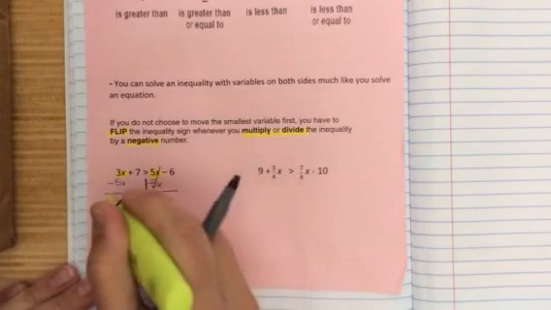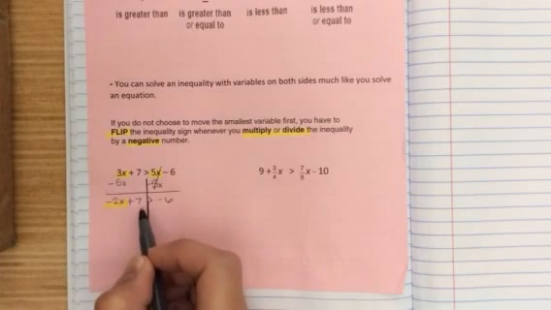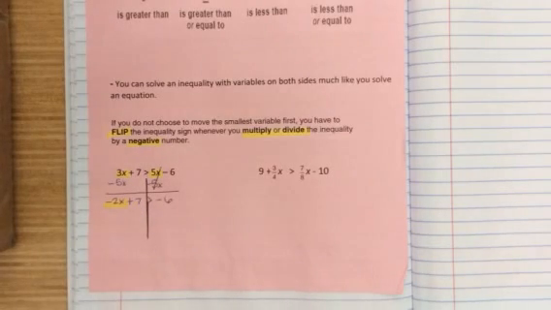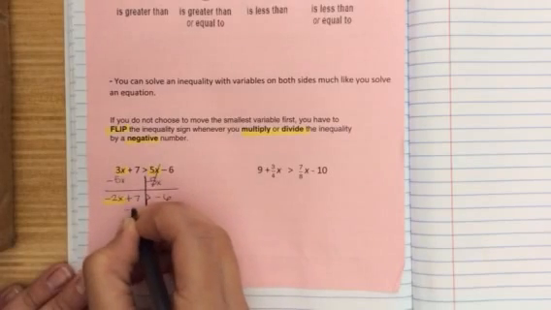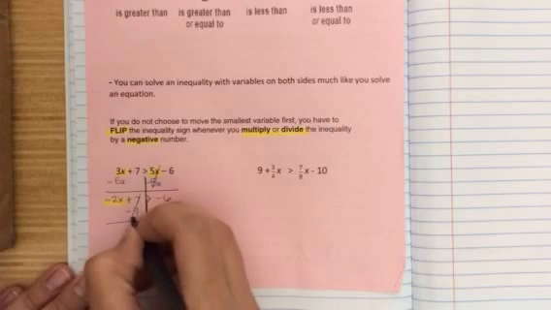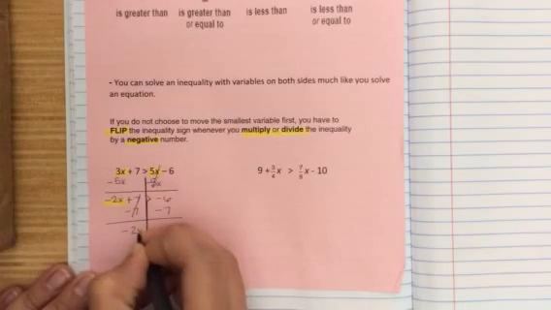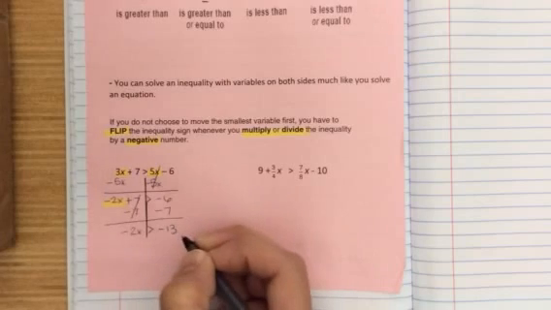Go ahead and continue highlighting the variable. That way we know we're getting rid of the extra number by adding or subtracting. That's that plus 7, and the way that I get rid of that is by subtracting it. Still bring down that negative 2x greater than, and that is negative 13.